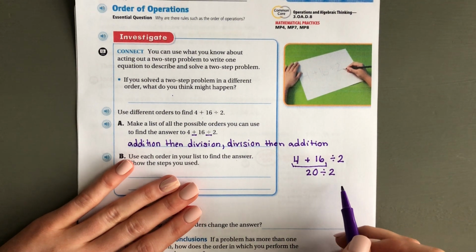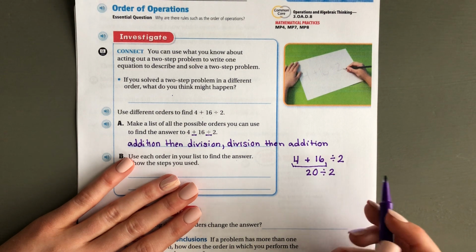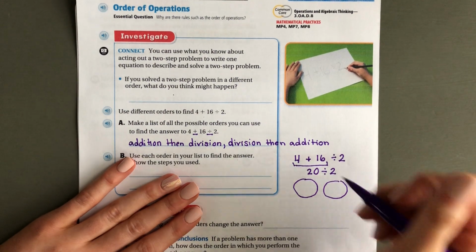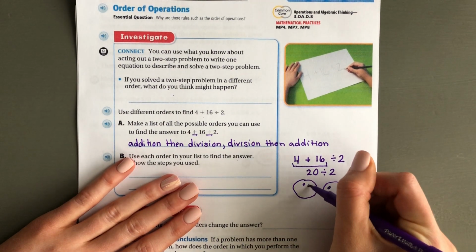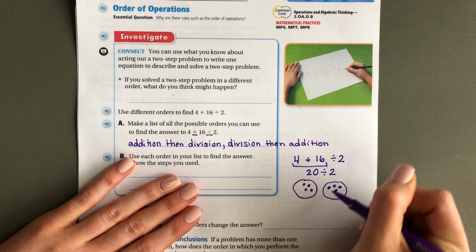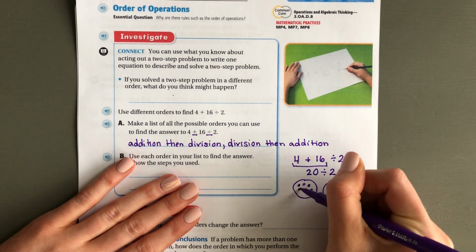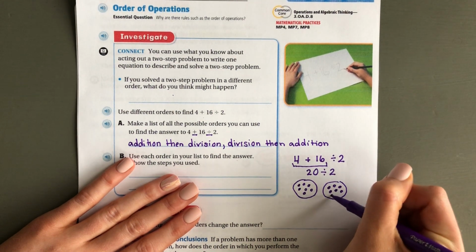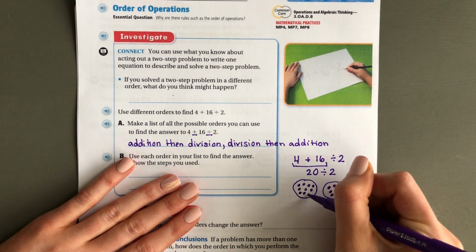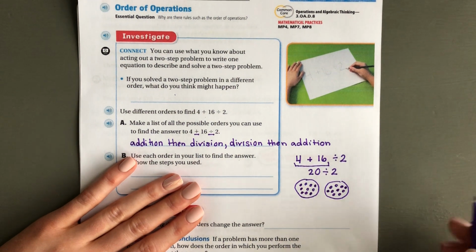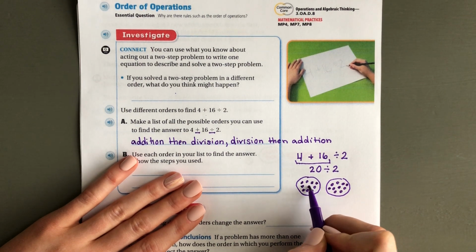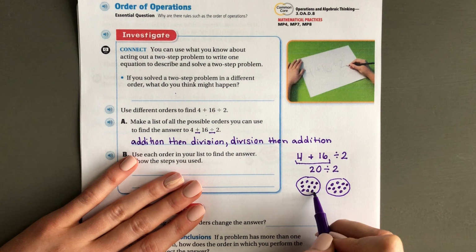And I know that dividing by 2 is like chopping something in half. So if I put 20 counters into 2 groups, let's see how many would be in each. 1, 2, 3, 4, 5, 6, 7, 8, 9, 10, 11, 12, 13, 14, 15, 16, 17, 18, 19, 20. So let's see how many are in each group. 1, 2, 3, 4, 5, 6, 7, 8, 9, 10.